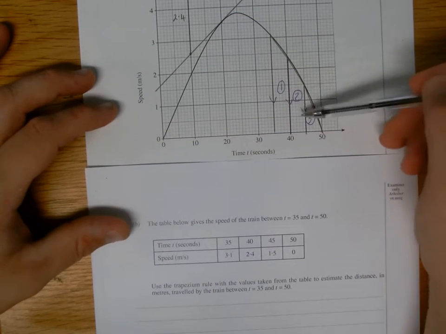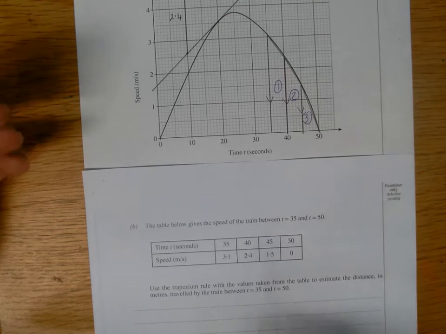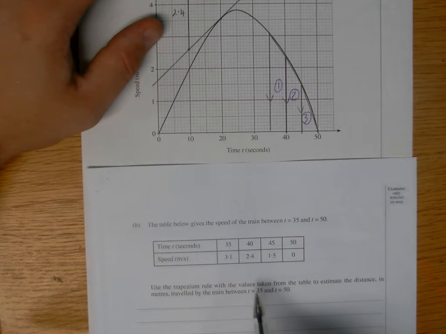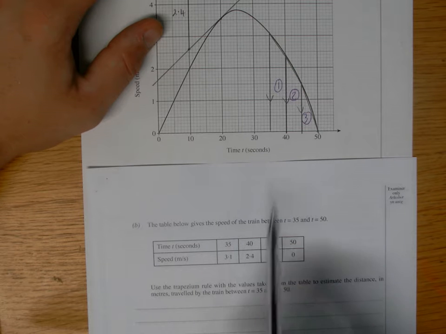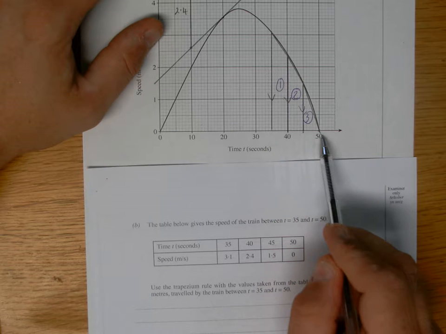So you can see here I've done this, right? You don't need to actually draw them in, but sometimes it's helpful to see that we've got trapeziums there. And it says that they want the distance from 35 to 50 seconds, okay? And they've given these time intervals here. So that's why I've drawn lines at 35, 40, 45 and 50.